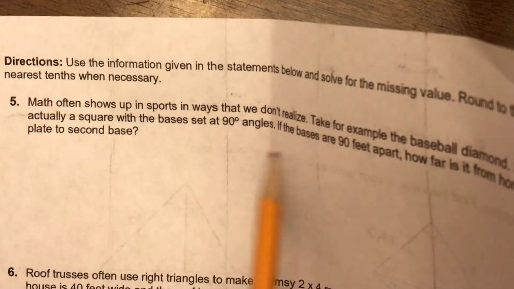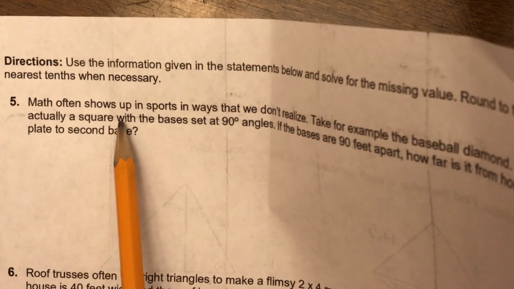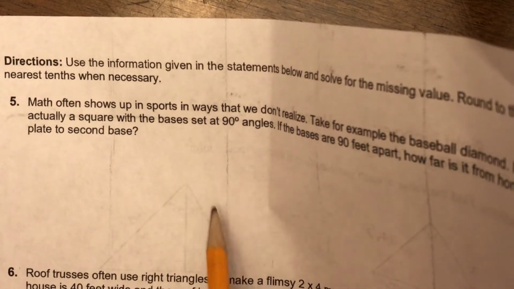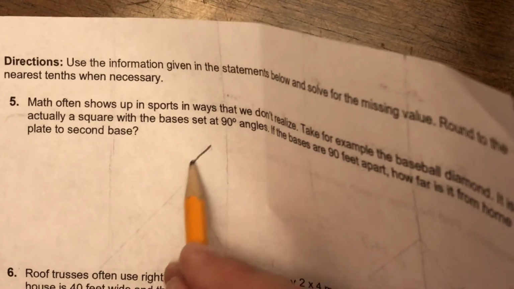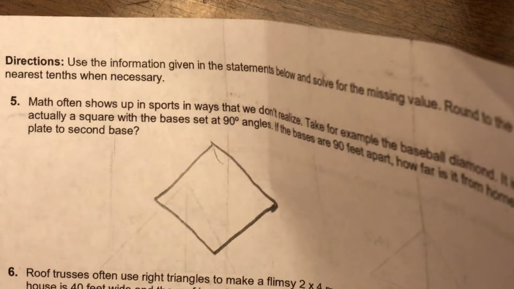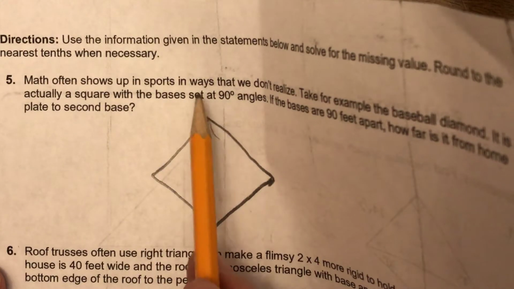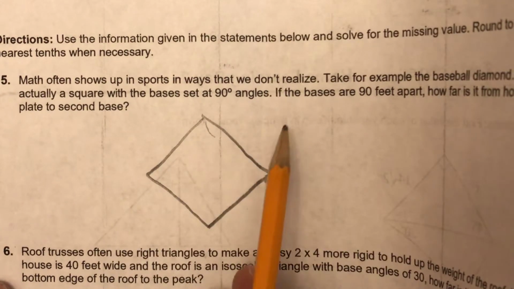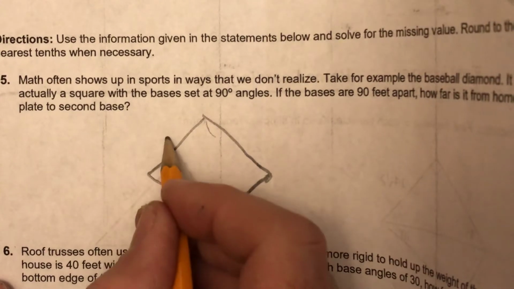So it says that we have got a baseball diamond. It's a square with bases set at 90-degree angles. So we're just going to draw a square. It kind of looks like a baseball diamond. Okay. Bases set at 90-degree angles, of course, because it's a square. Bases are 90 feet apart.